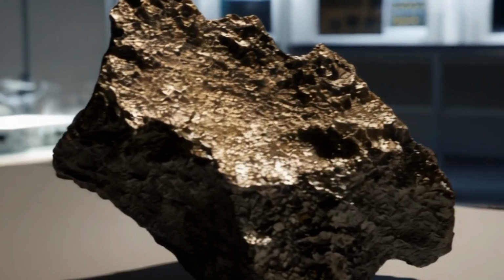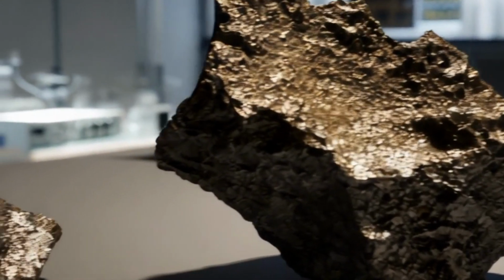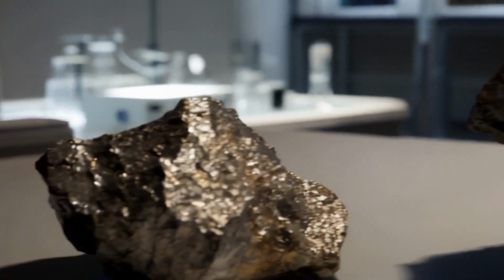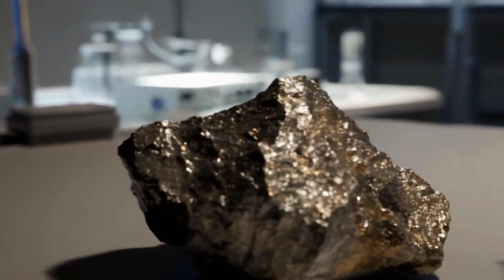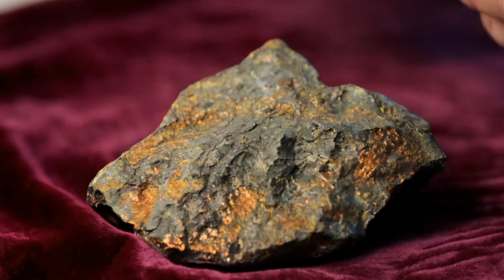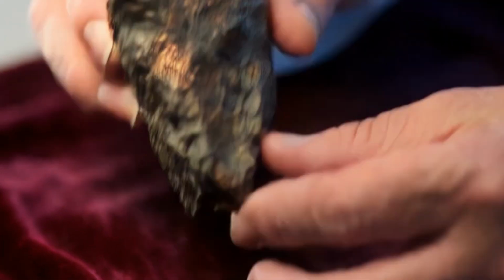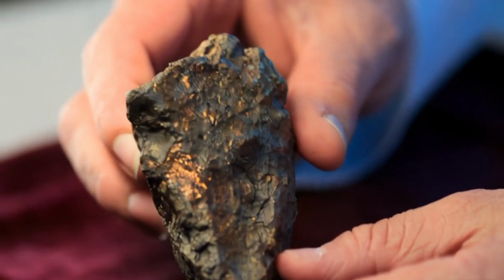Number 1. Check the weight and density. Meteorites, especially iron meteorites, are surprisingly heavy for their size. Test: hold the stone in one hand and a similar-sized regular rock in the other. If the stone feels much heavier, it might contain iron-nickel metal, a key meteorite trait.